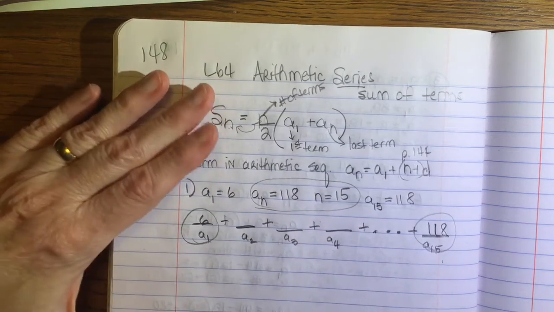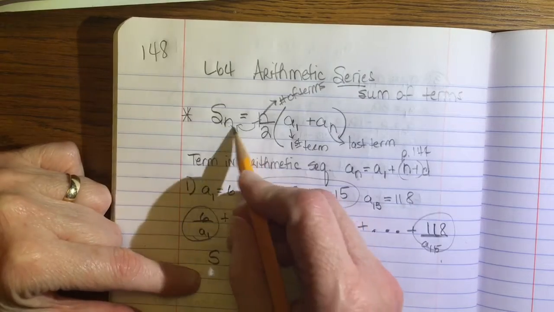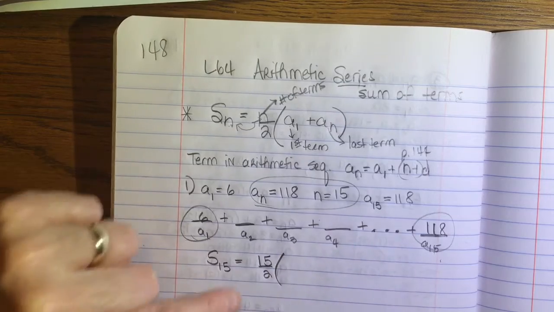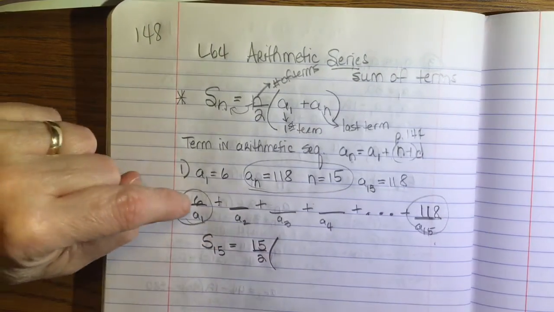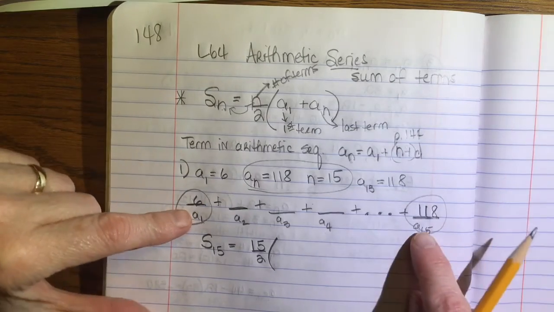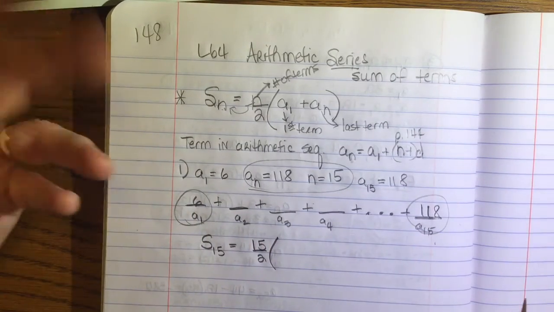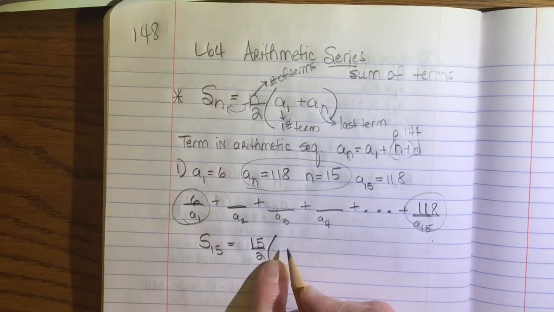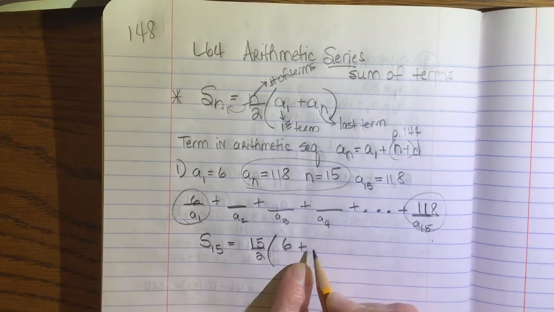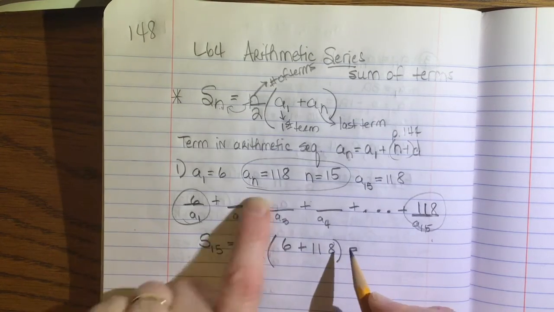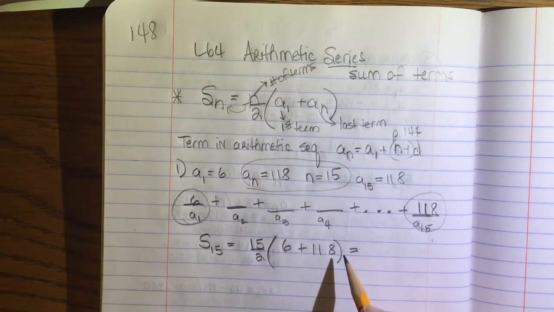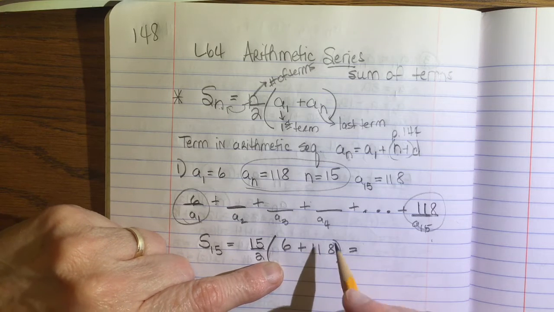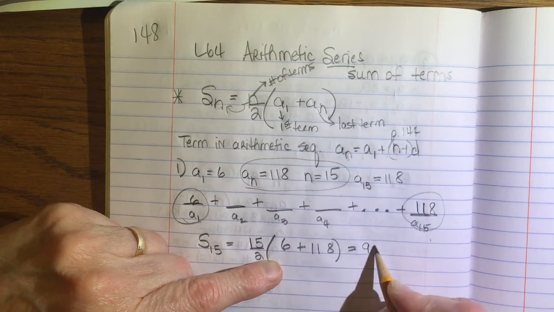It's the number of terms. So S sub, how many are we adding? We're adding 15 terms, so 15 divided by 2. Even though that's a decimal, we're adding integers here, and whatever the d is, they're all integers. It'll take care of itself. It's kind of interesting the way the arithmetic works. The first term is 6, and the last term is 118. If you punch that in your calculator, just be careful with your parentheses. You put 7.5 times the sum of 6 and 118, which is 124, and the whole sum is 930.